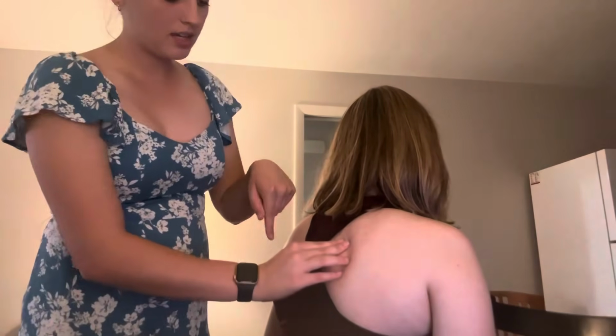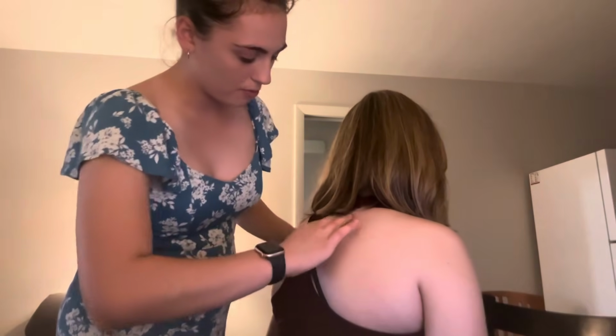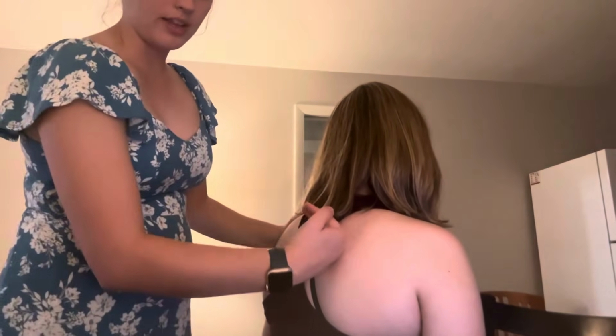And then the rhomboid major is inferior to your rhomboid minor. The rhomboid minor travels upward and diagonally, kind of like that, whereas the major is more kind of like that.